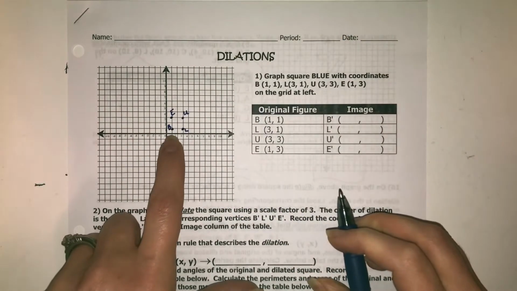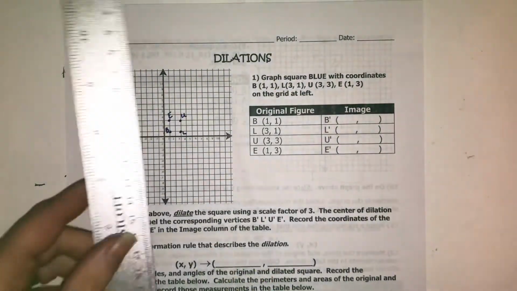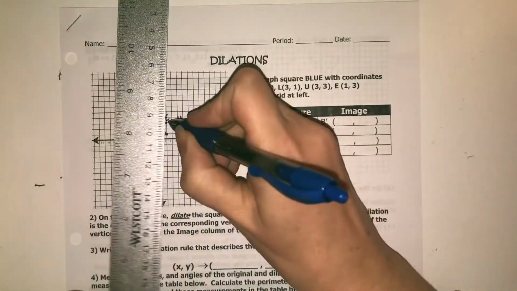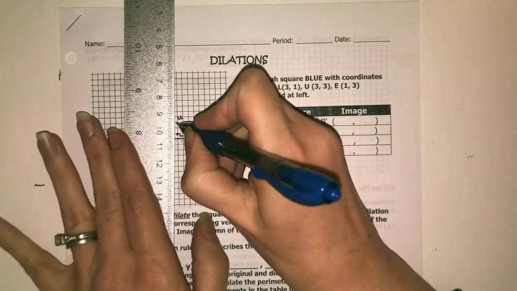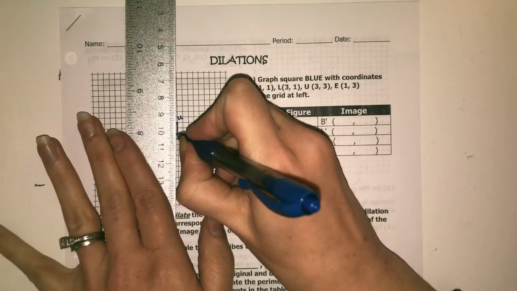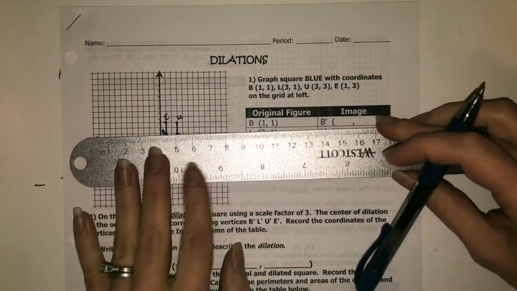And so we've got this shape. It's a square. I'm going to connect these points to form the square. Try to do it nice and neat using my ruler. It's kind of a tiny square.